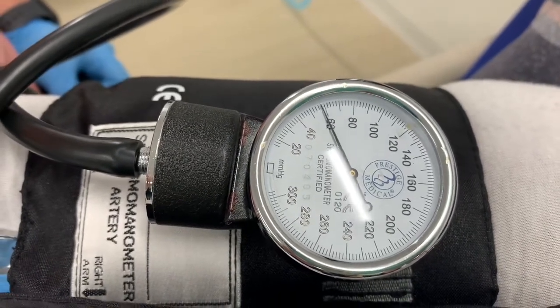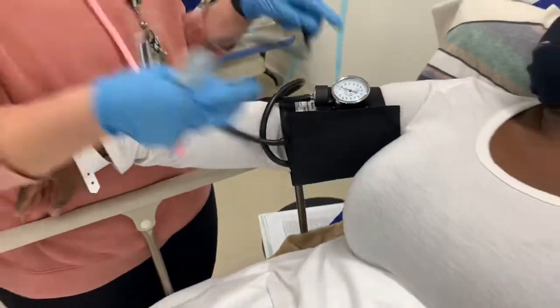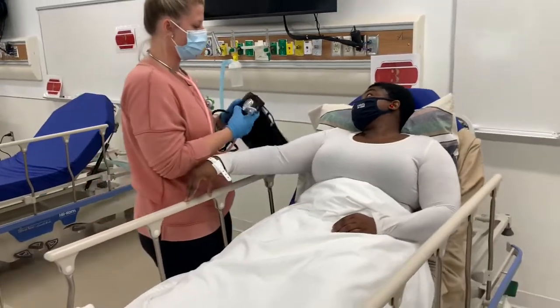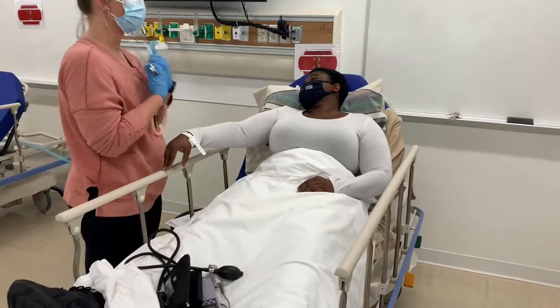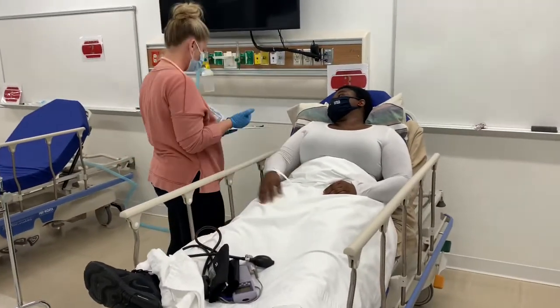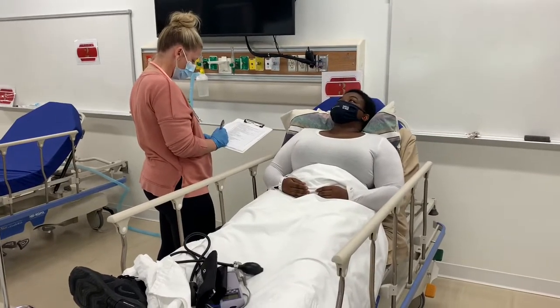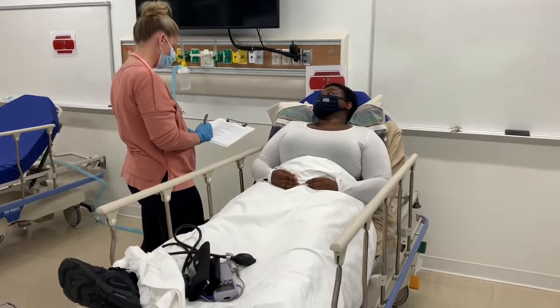Remember to open the valve slowly so the number doesn't drop quickly. Remove your equipment correctly. Correctly record the blood pressure in your patient's chart. Her blood pressure was 128/74.